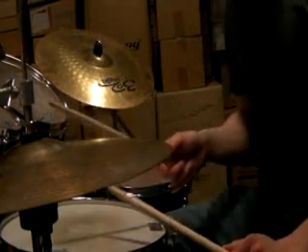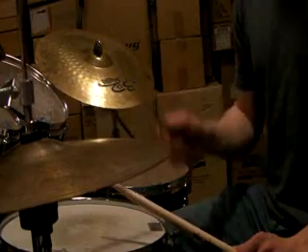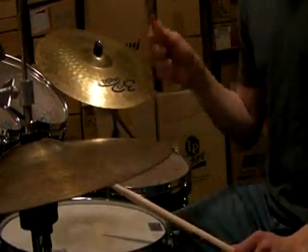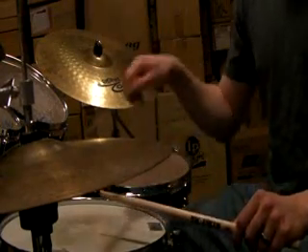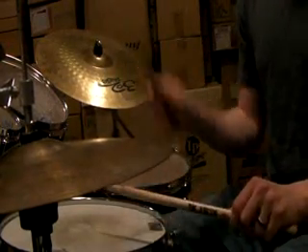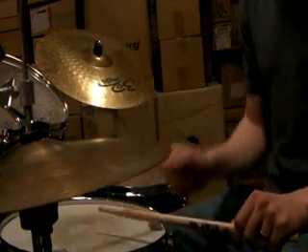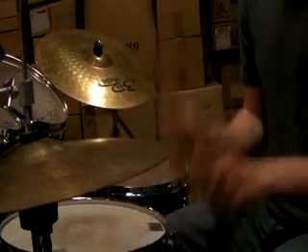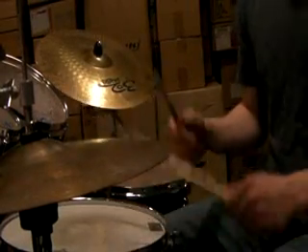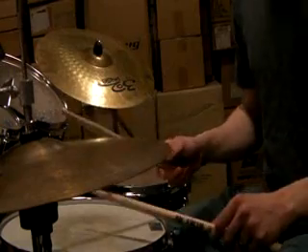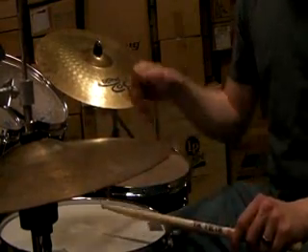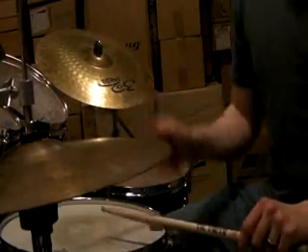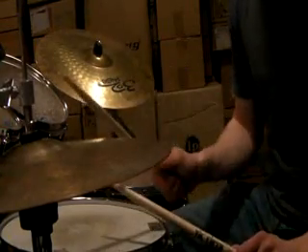So let's apply that to the shuffle now. We're counting it as 1 and 2 and 3 and 4 and 1, and we're playing the bass drum on 1 and the snare drum on 3. And that sounds like this. 1 and 2 and 3 and 4 and 1 and 2 and 3 and 4. So already you're getting a sense of what it's going to sound like.